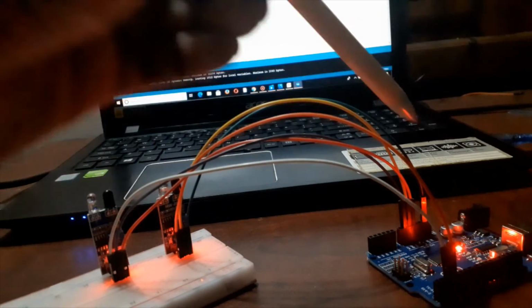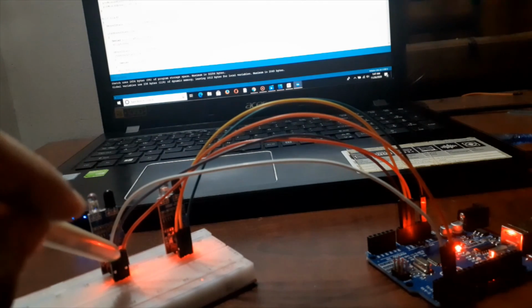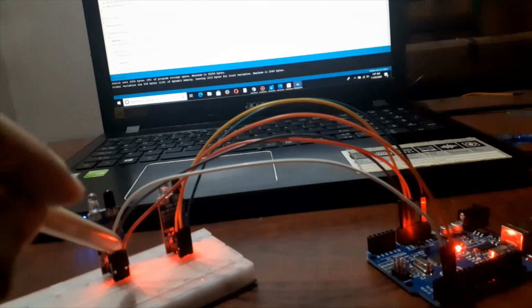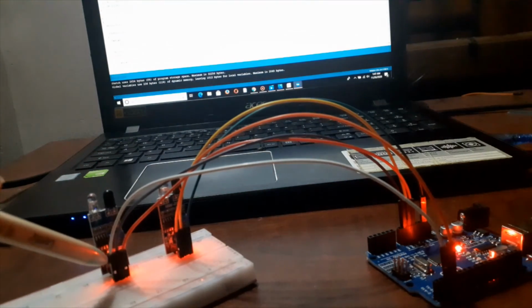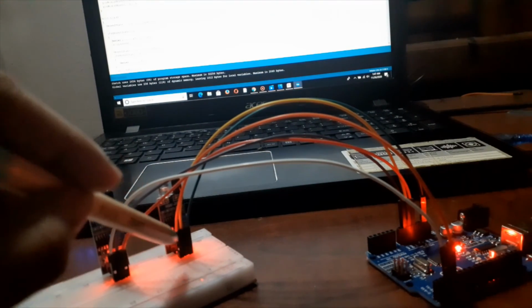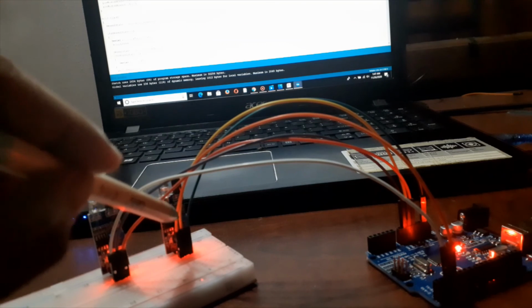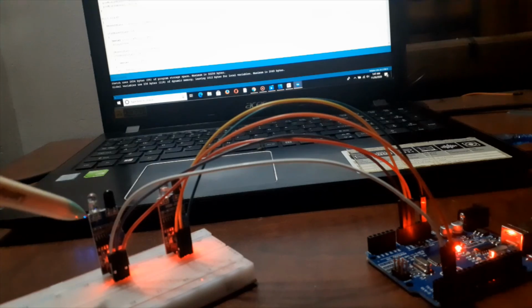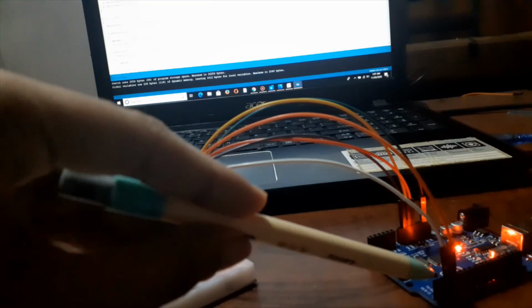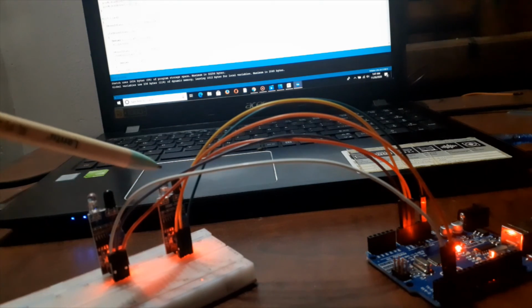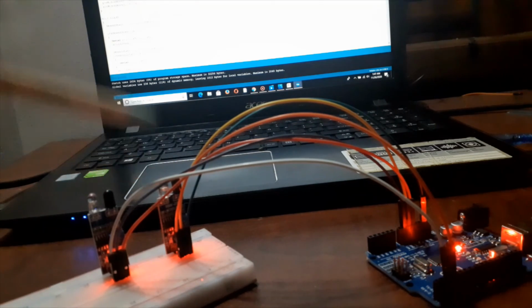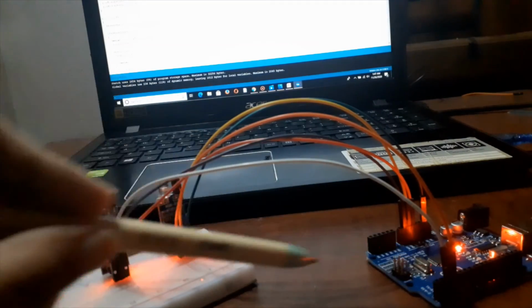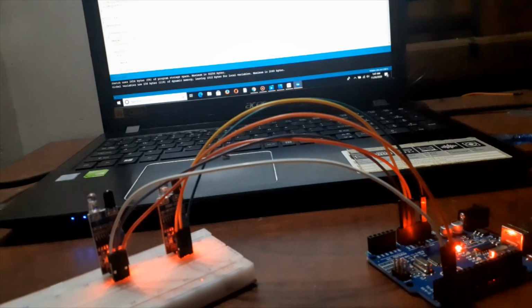It gets 5 volts from the Arduino, and the middle one is the ground. It's grounded here. And this white one, and in this IR the orange one, are the outputs of these two. In this IR the output is the second pin, and for this IR it's the third pin. Those are connected to pins 2 and 3 in our code.